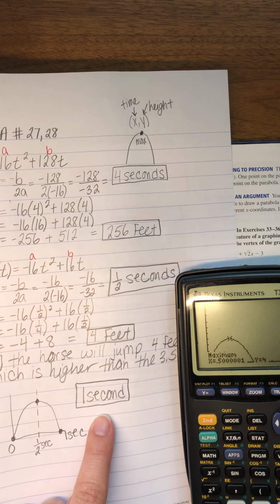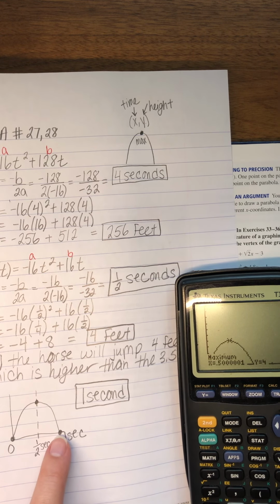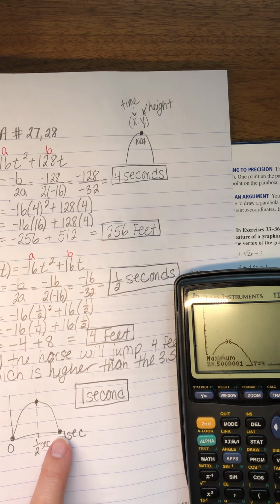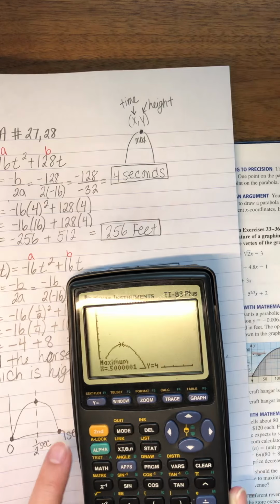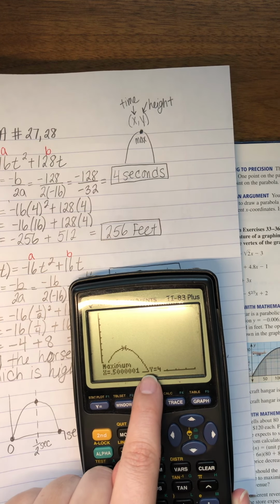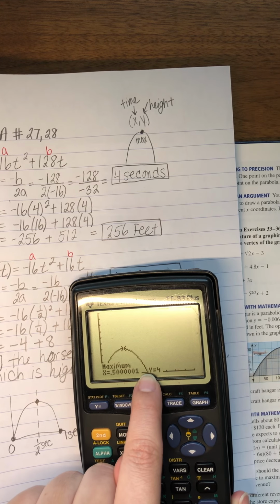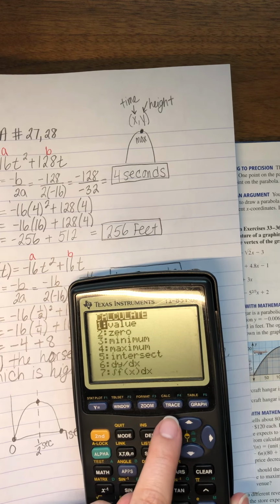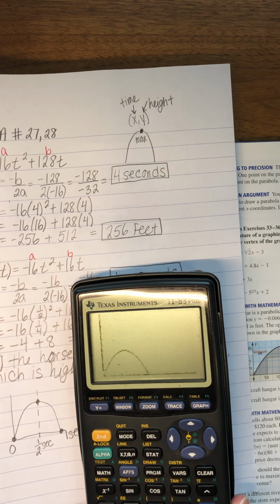Let's check part C. When will the horse hit the ground? So how long is the horse in the air? That's this 1 second here. Let's find that point in our calculator. So I want to find this point right here at the end. This point is called the 0. So let's find the 0. Second calc, choose 0, number 2.